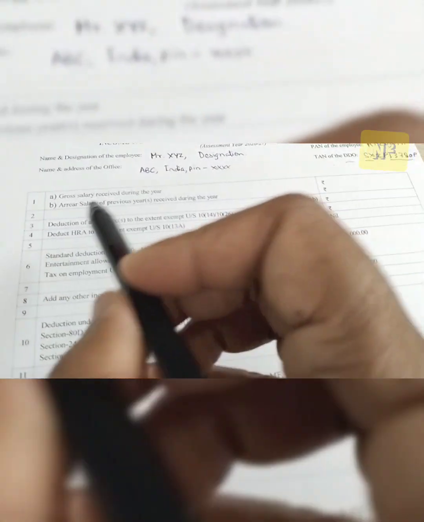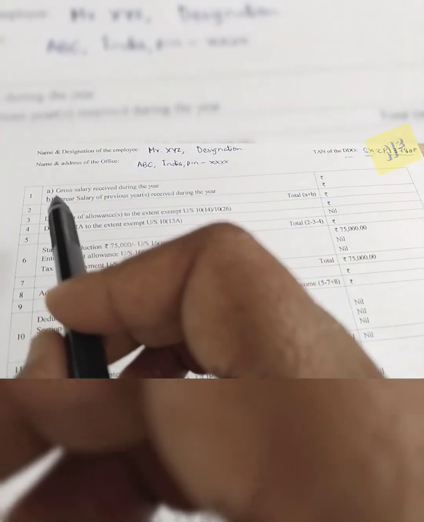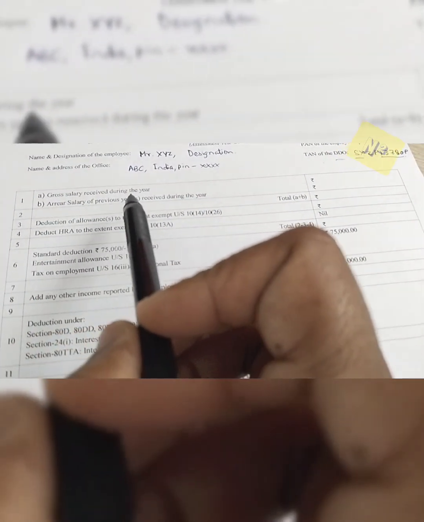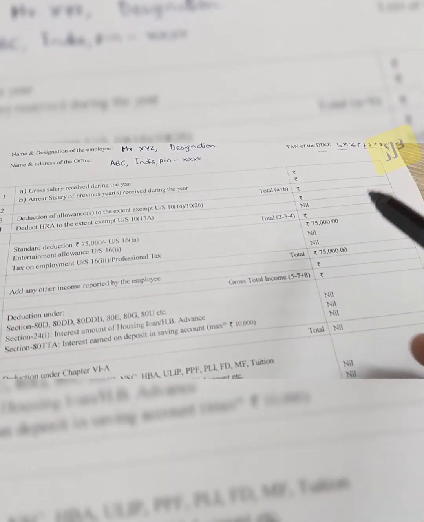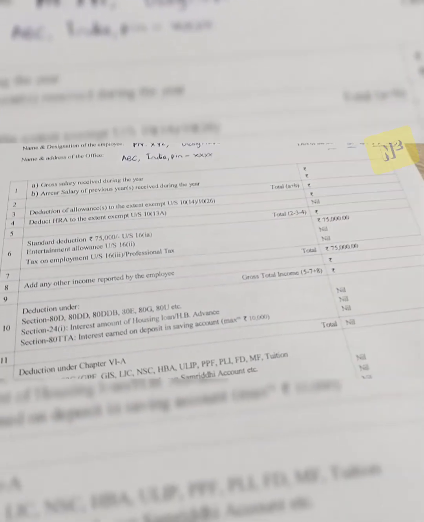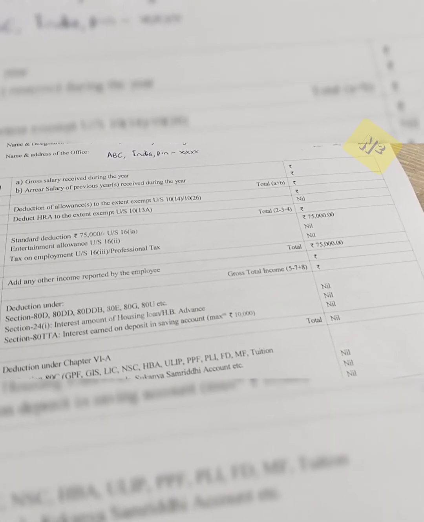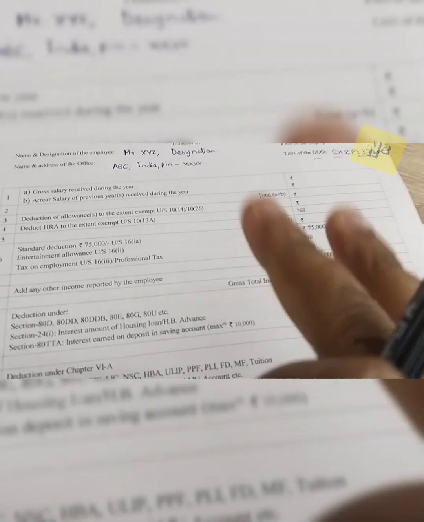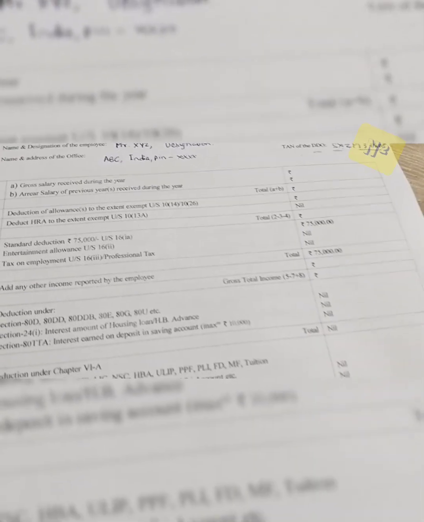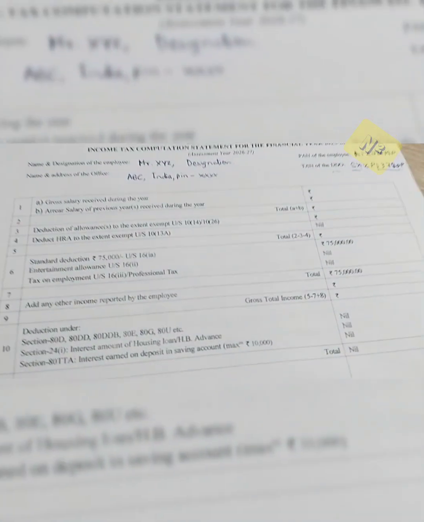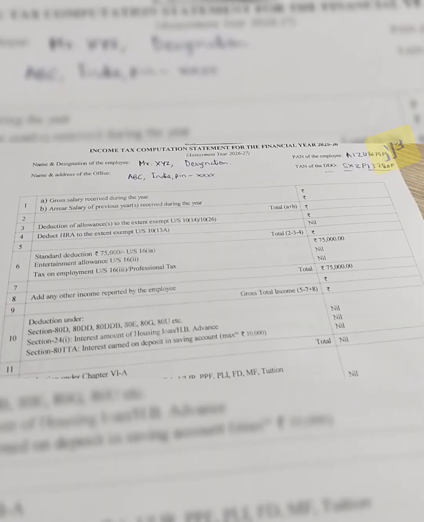There are plenty of rows showing you some details in one column, and you have a blank area where you have to fill in the values. If you are new to this, it might look very complicated, but I will show you the simple way to fill up this income tax computation form.